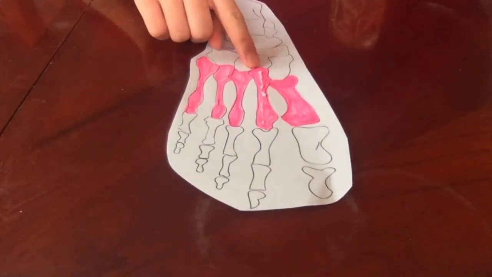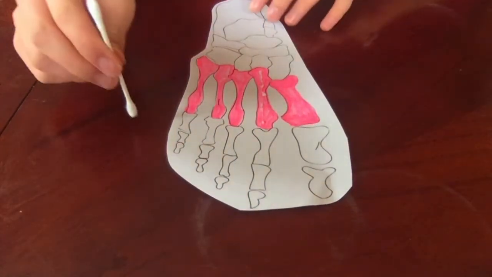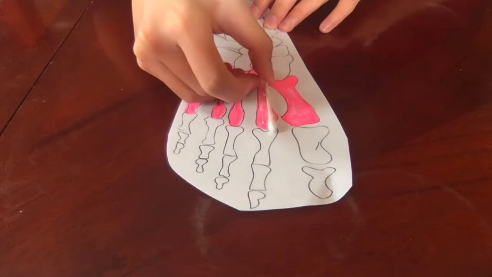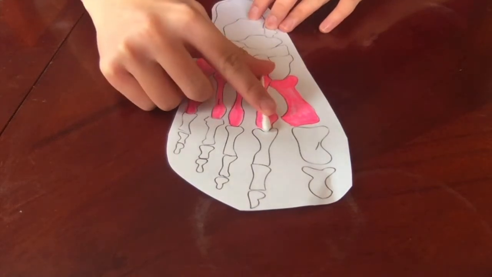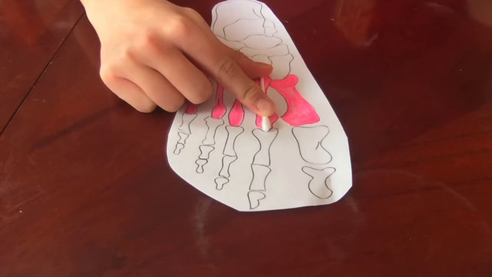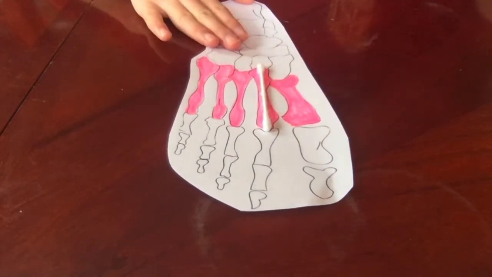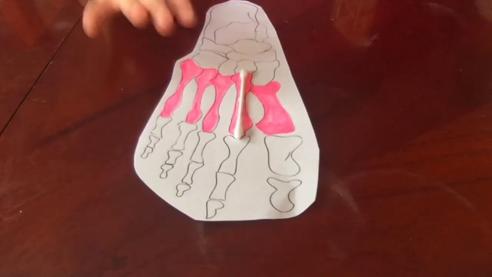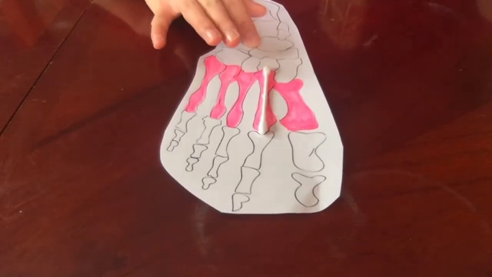Then, once I've made a line of glue, I'm going to get my Q-tip and I'm going to place it along this line of glue and press it in and hold it in. Now we're going to let this dry. This foot is going to be our uninjured foot.